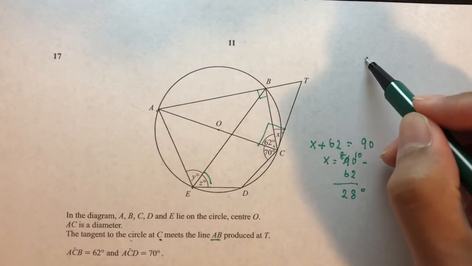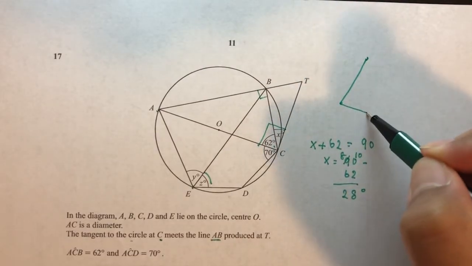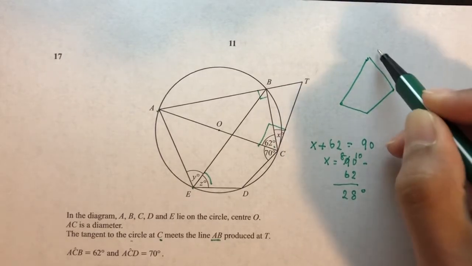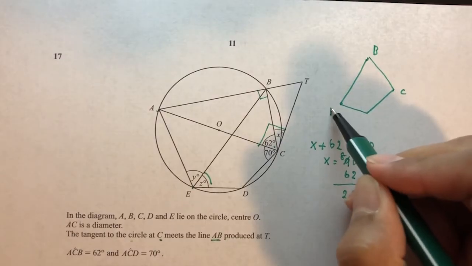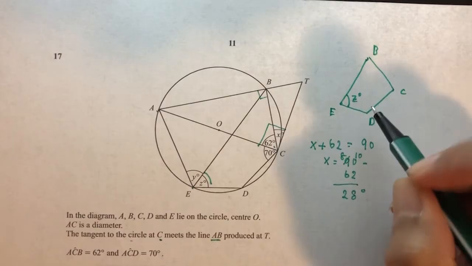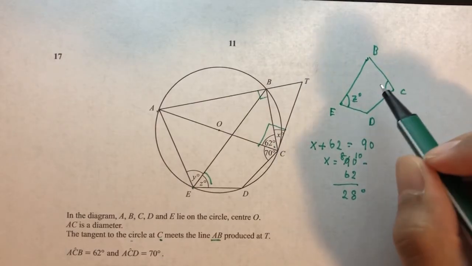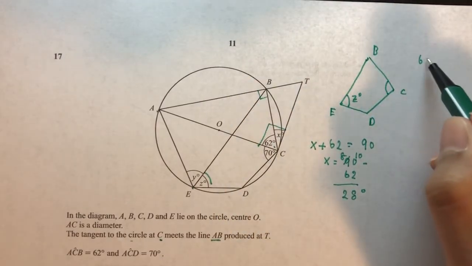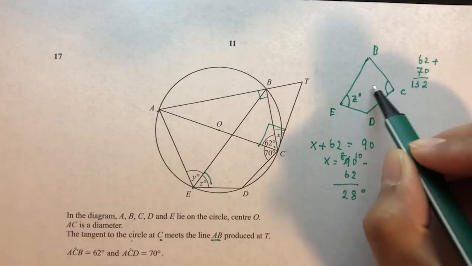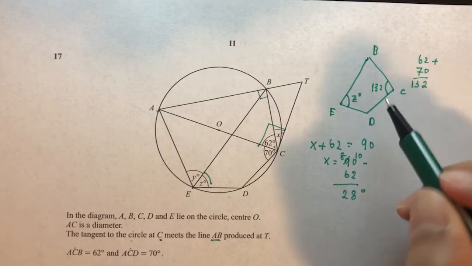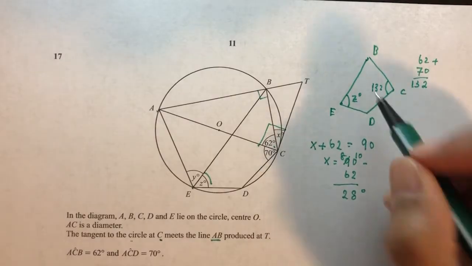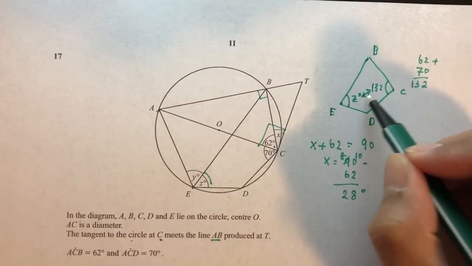So that is B, that is E, D, C, and that joins the point C. So we know this angle here is 62 plus 70, so 132. So given that every point touches the circumference and this is a quadrilateral, it means that these two angles add up to 180.